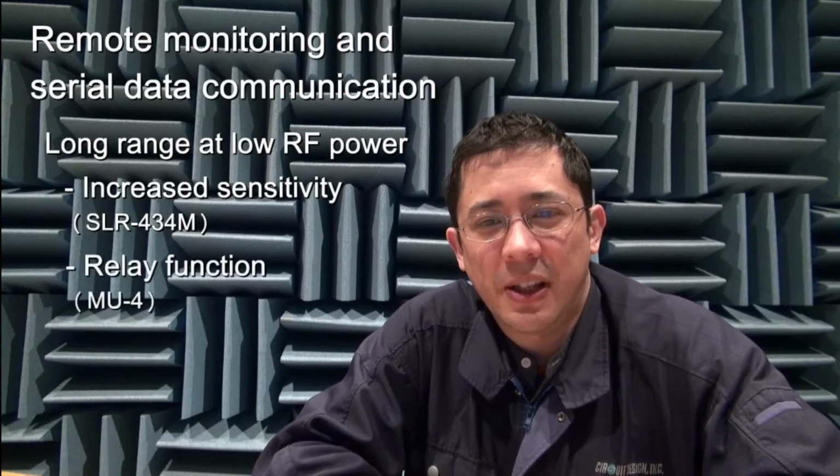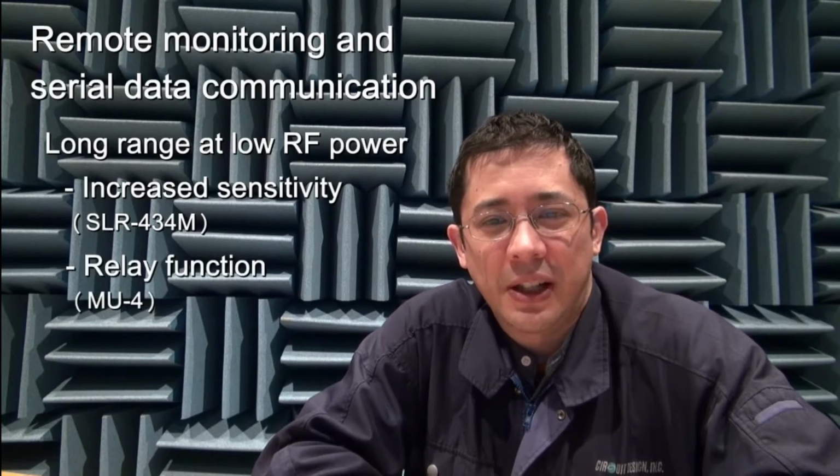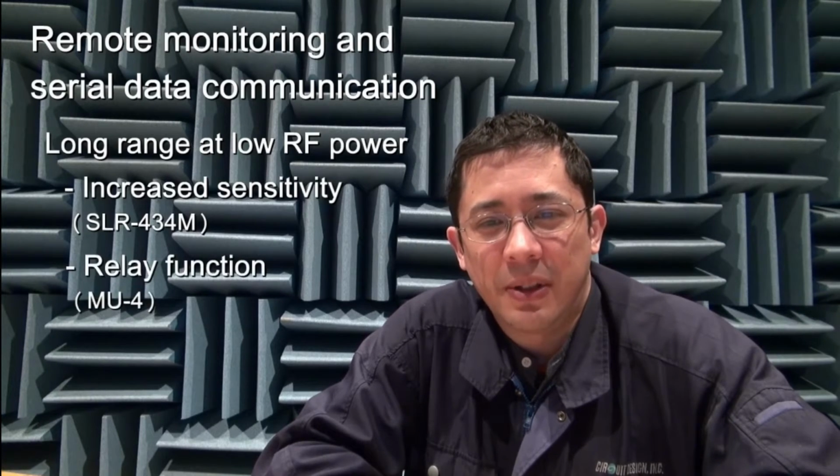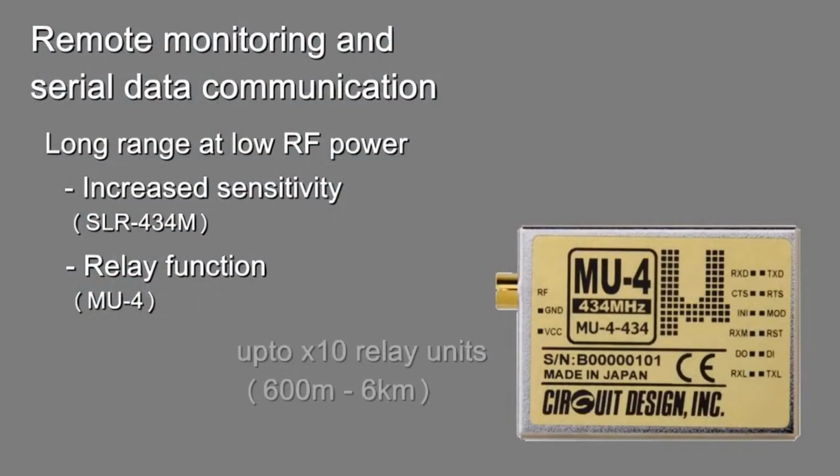Also, circuit design MU4 modem allows you to use the same module as a relay without extra components. User can include up to 10 relay units. This potentially increases the range from 600 meters to 6 kilometers.